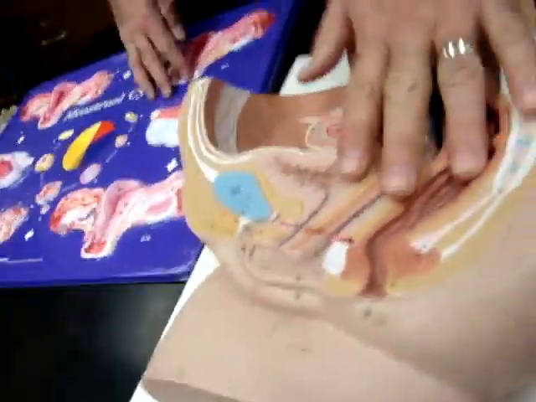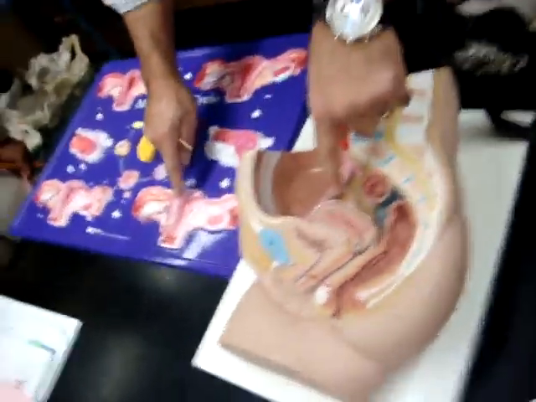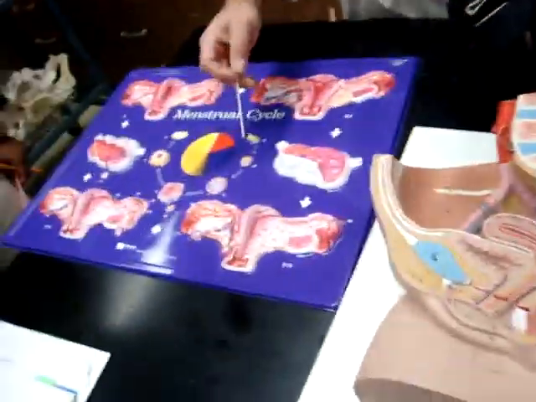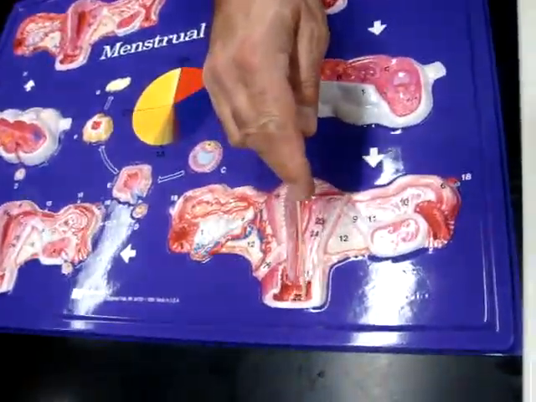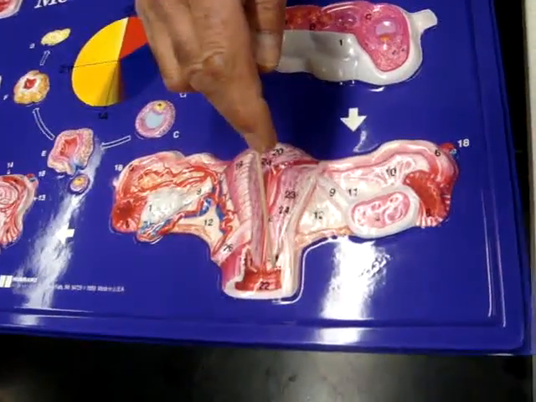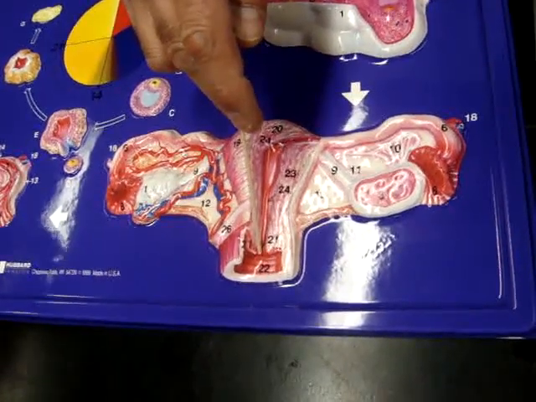Different shot, sagittal shot. I'm looking at this anteriorly. Okay, so this is the uterus and this is the uterus. So here you have the vagina, right? This is the muscular tube that connects to the cervical cap. The cervical cap here, and in the center is the cervical os or opening.